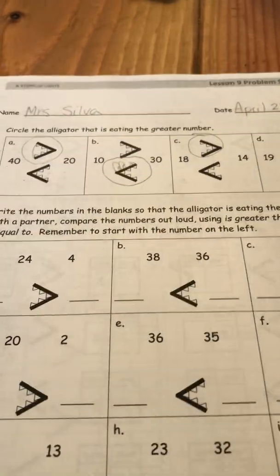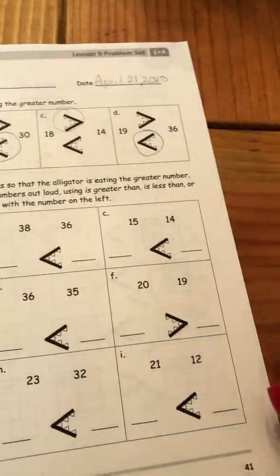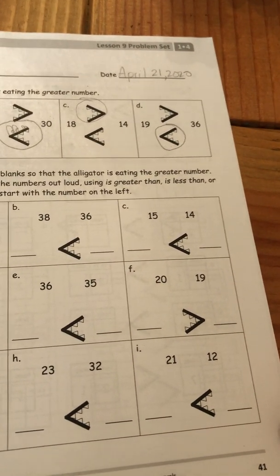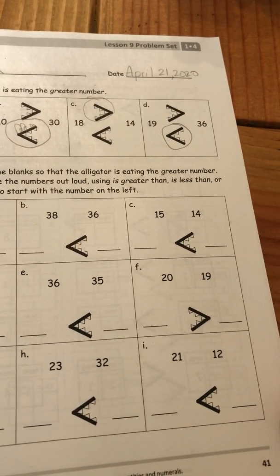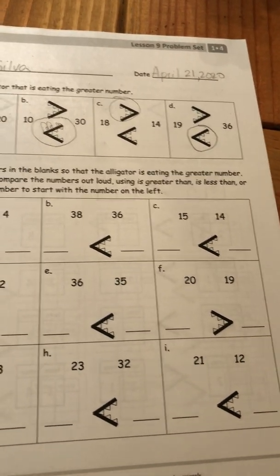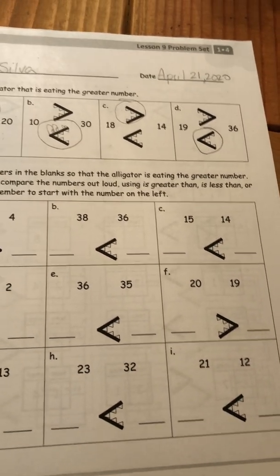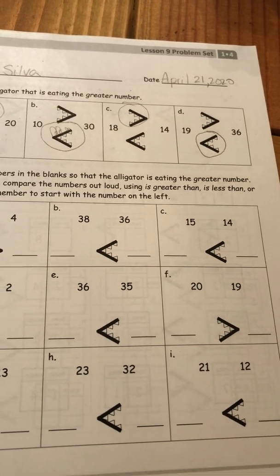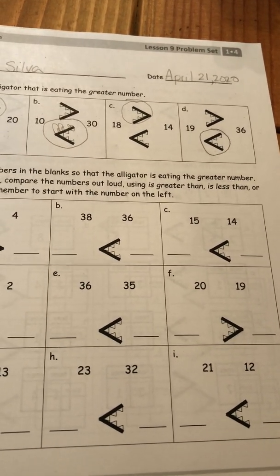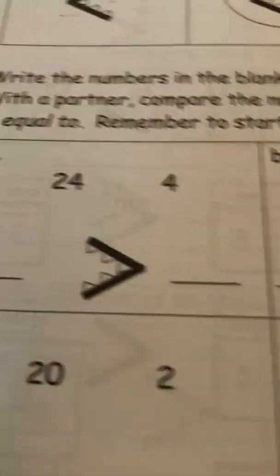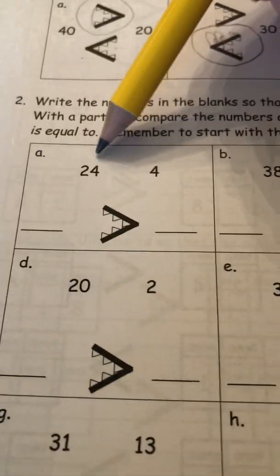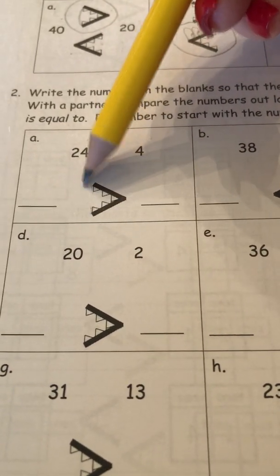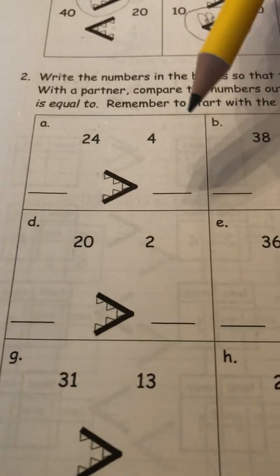The next directions say, put that up a little bit higher. Write the numbers in the blank so that the alligator is eating the greater number. And then it says with a partner, so you can use your mom or somebody or your sibling, and compare the numbers out loud using is greater than, is less than, or is equal to. So we're going to do it like this. We'll do the first one together. There's number 24 and the number 4. This alligator mouth is greater on this side, so let's find which number is the greater one.